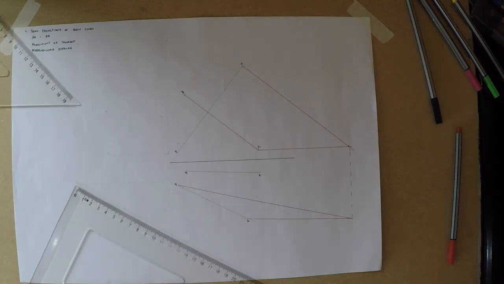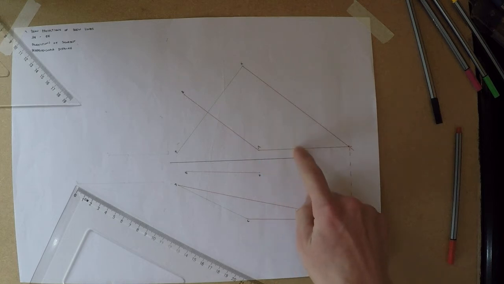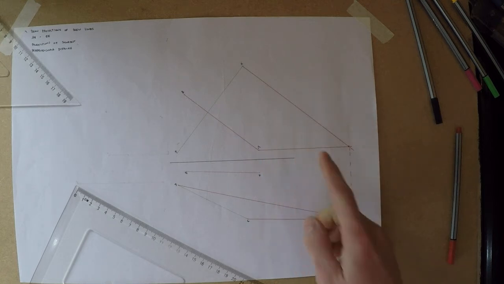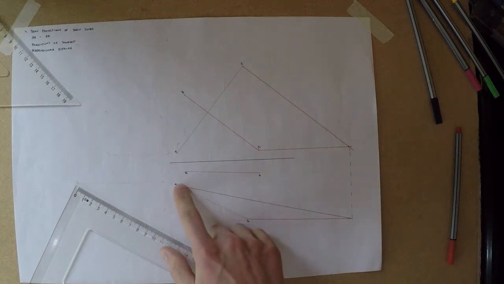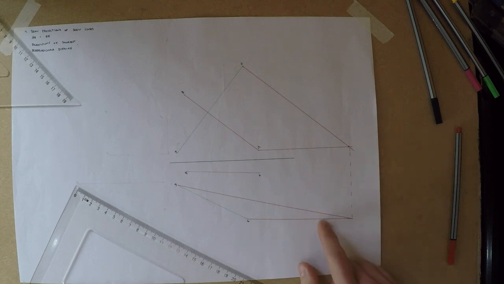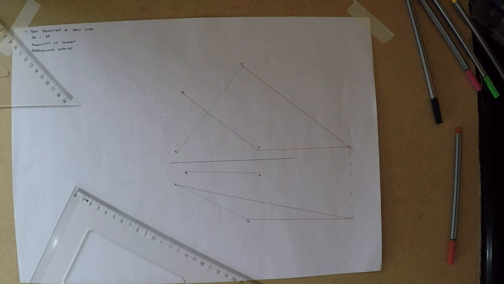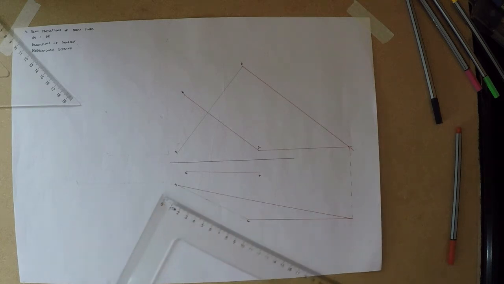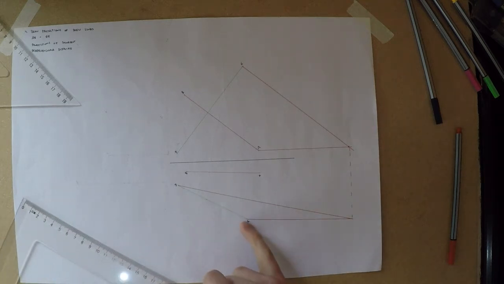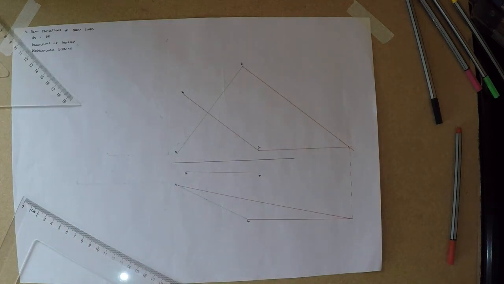So the reason we brought a level line here is because we know that a level line in our elevation is going to be a true length line in our plan. And the reason we need a true length line in our plan is so that we can look along it to get our auxiliary view. And also that means to see both these skew lines in a parallel view. And the reason we need them in a parallel view is that we can find the shortest possible distance between them.